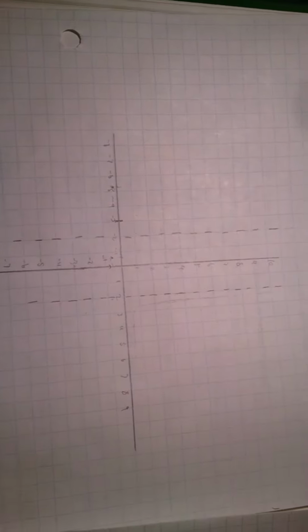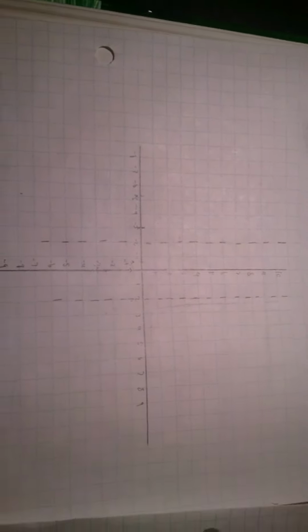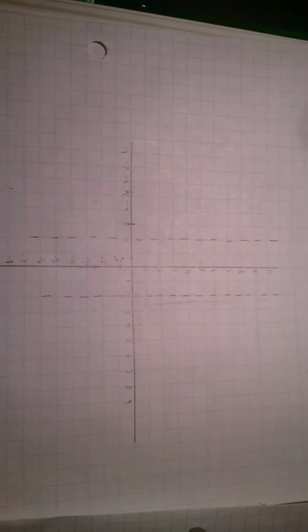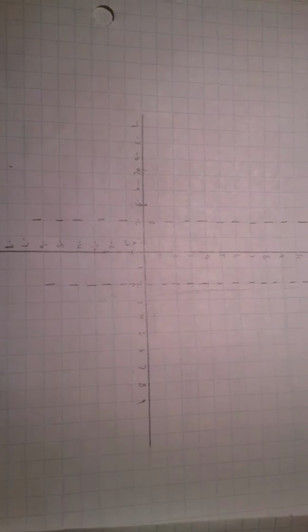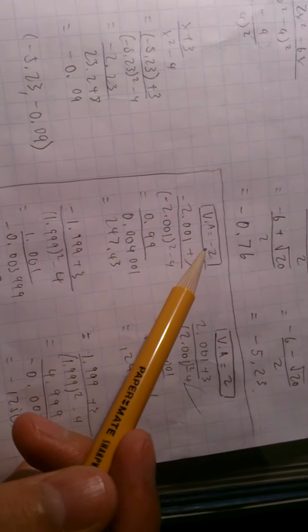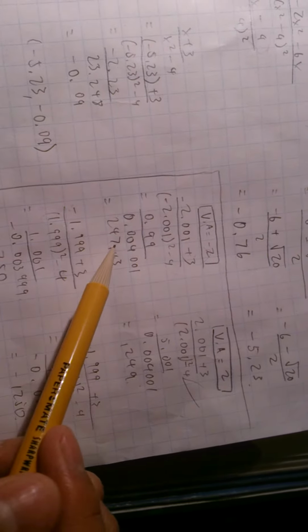Now we can start drawing our graph. So we know, because we used large positive and negative values and plugged them into our equation to check whether the graph is increasing or decreasing, that from the left side of the vertical asymptote negative 2, at negative 2.001, it is 247.43.